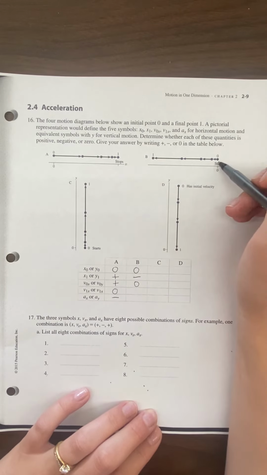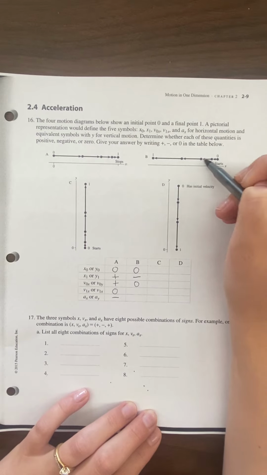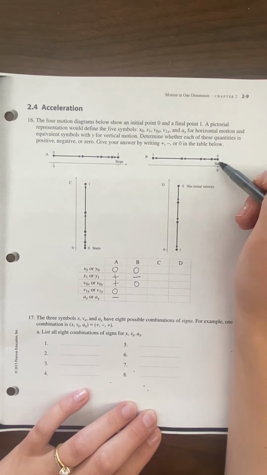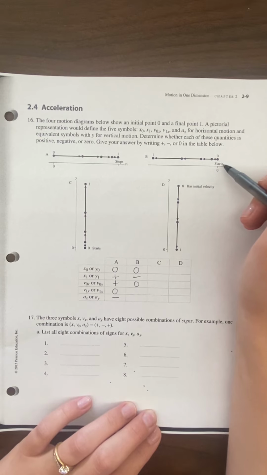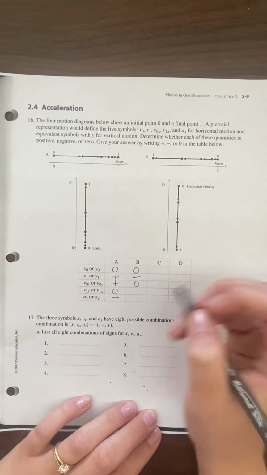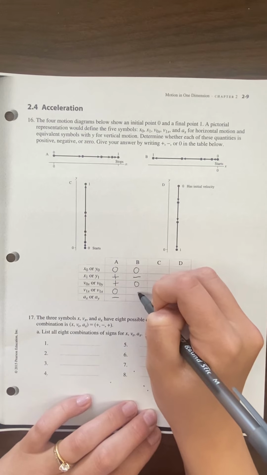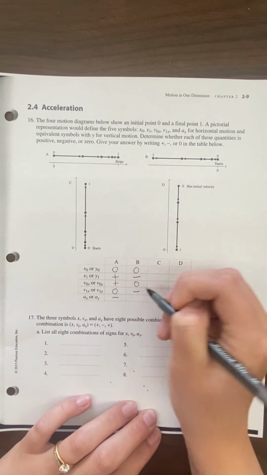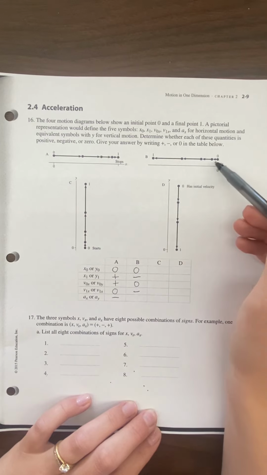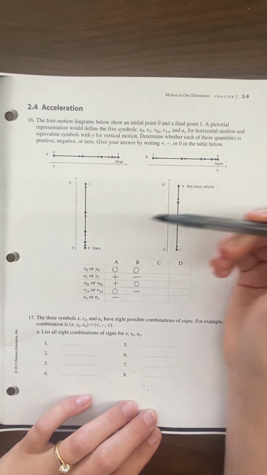And the way we can tell that is it says it starts here. We see that the dots start out really close together, and so that gives us a good idea that it's starting from a stop, starting from an initial velocity of 0. Okay, and then the velocity at the end of its motion is going to be negative. And the reason it's going to be negative is because we see that our object is moving to the left.